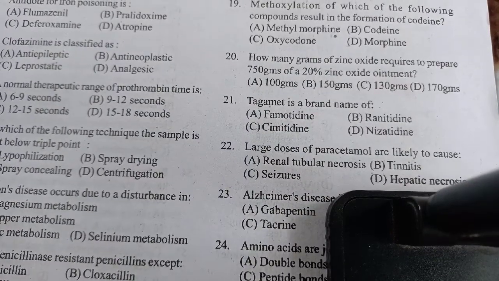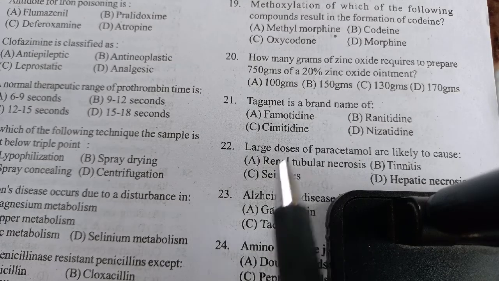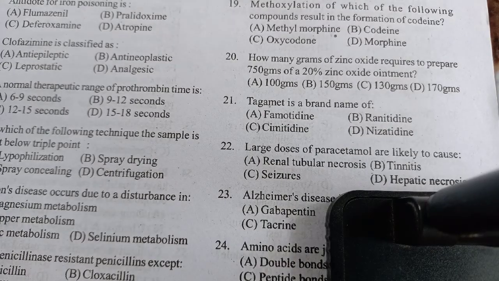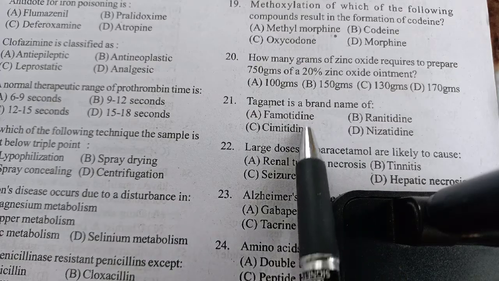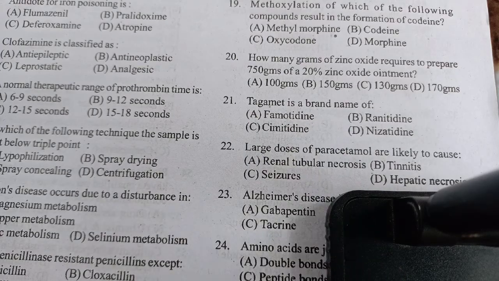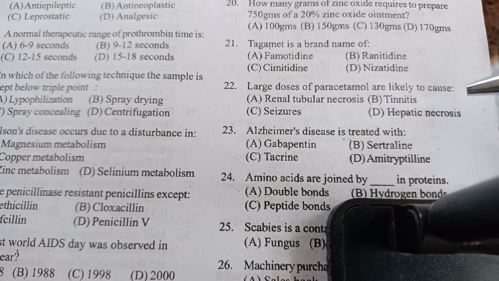Next question. Tagamet is a brand name of famotidine, ranitidine, cimetidine, or nizatidine. The answer is C, cimetidine. Large doses of paracetamol are likely to cause renal tubular necrosis, tinnitus, seizures, or hepatic necrosis. Answer is D, hepatic necrosis.